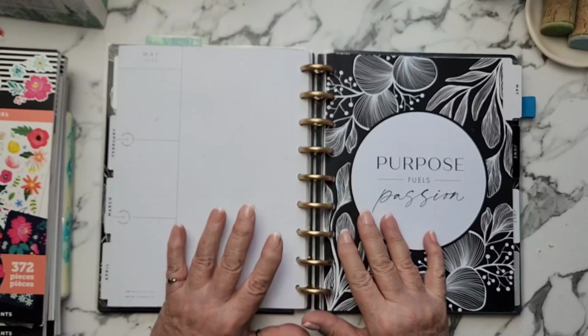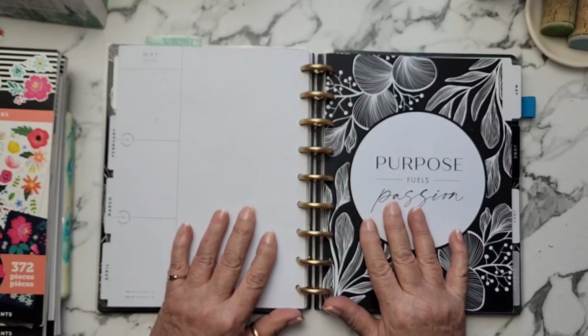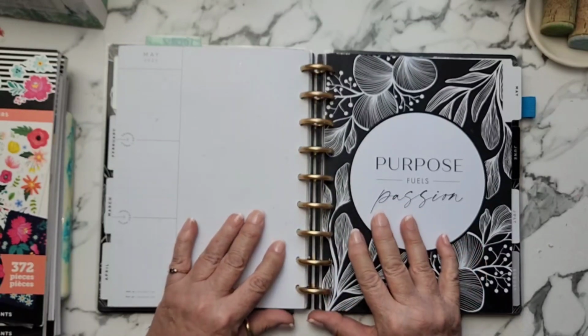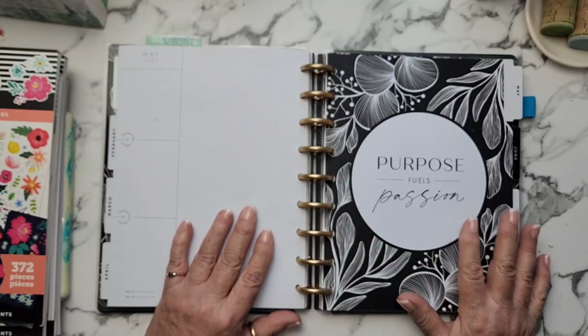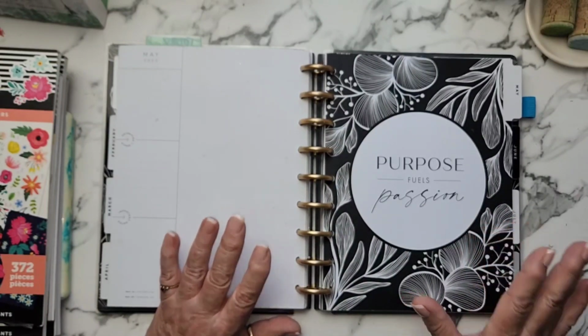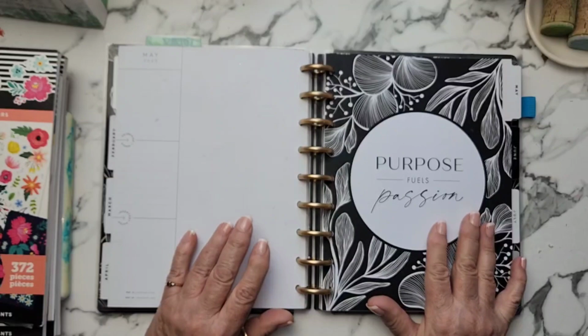So I'm going to do this, I'm going to edit it, and I'm going to see where it takes me. So I hope you enjoy it. I hope you enjoy seeing all 4 of the finished spreads. I'll slow down at the end and do a flip through.